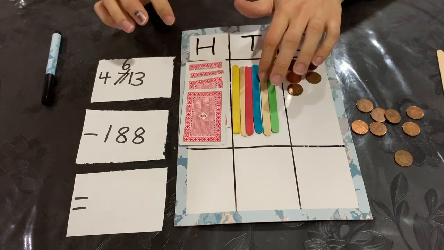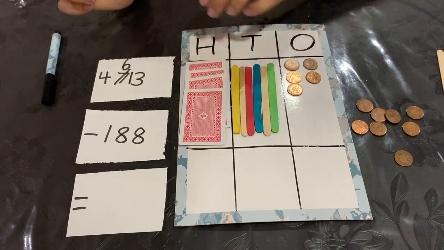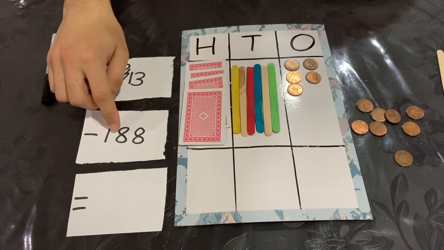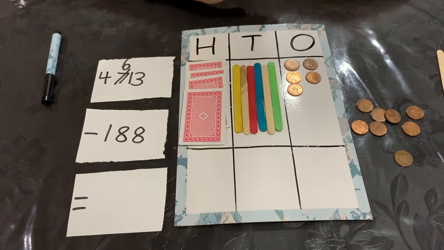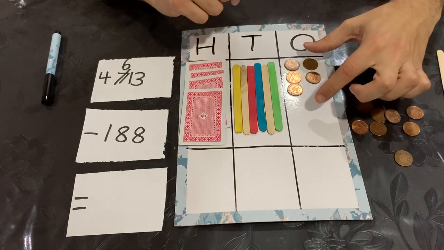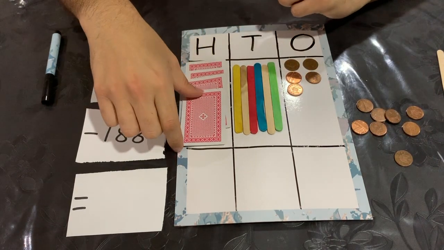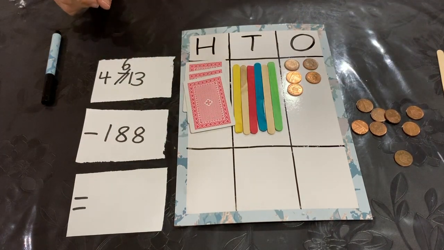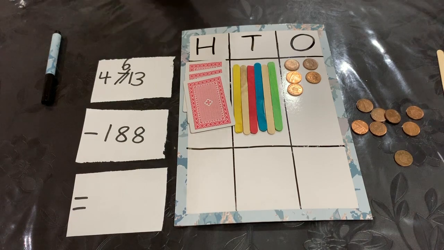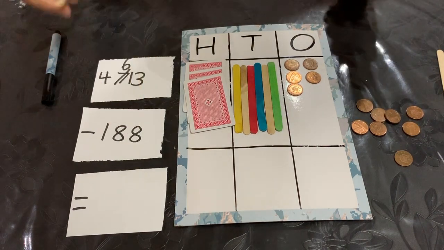So now I've got 1, 2, 3, 4, 5, 6 10s, and I need to take 8 away, which again, I can't do. So this time, instead of getting more ones, I'm going to exchange one of my hundreds for 10 10s. So I'm going to get 10 more 10s and add that in, and then I'm going to subtract my 8.